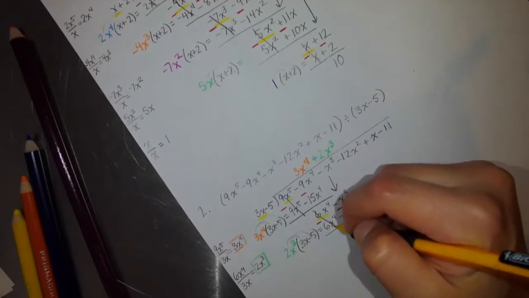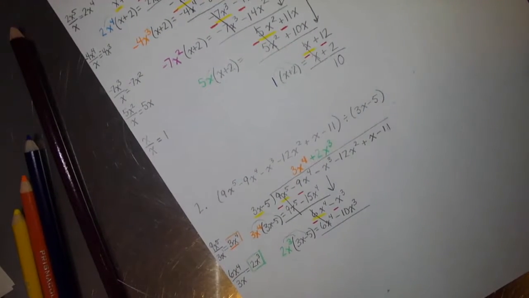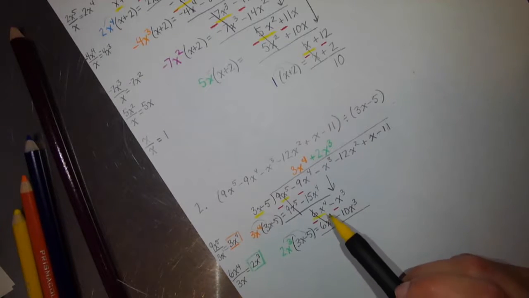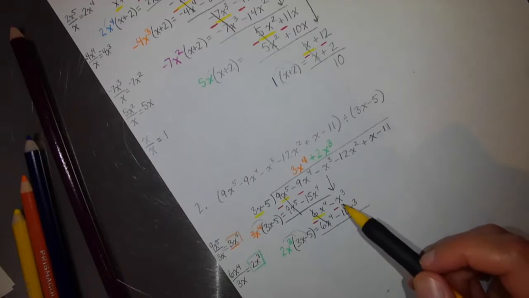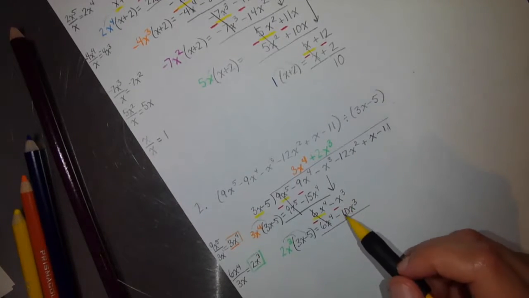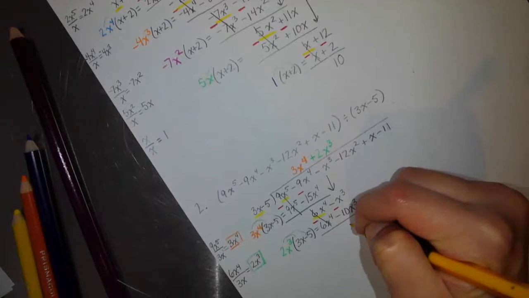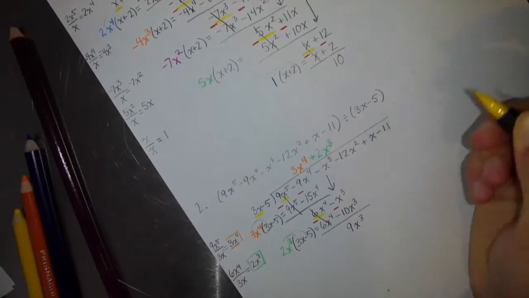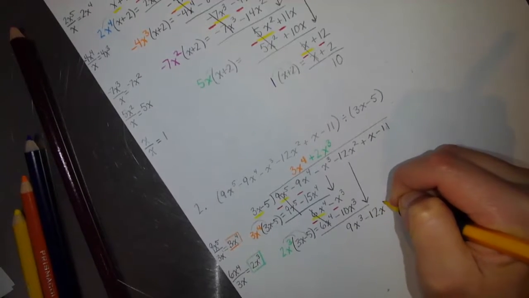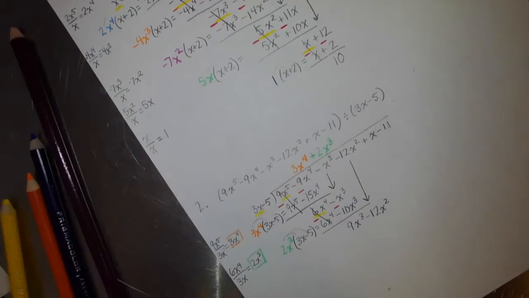6x to the 4th, that should cancel. Okay, so again, if that doesn't cancel, your first terms here, then you did something wrong with the division. So those should always cancel. So this is like a negative 1 minus negative 10. So negative 1 plus 10 is a positive 9x to the 3rd. Bring down the next term. And we do the same thing again.